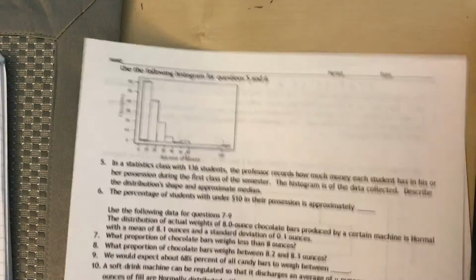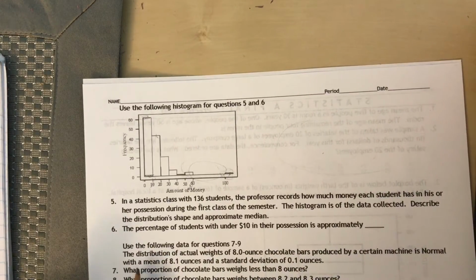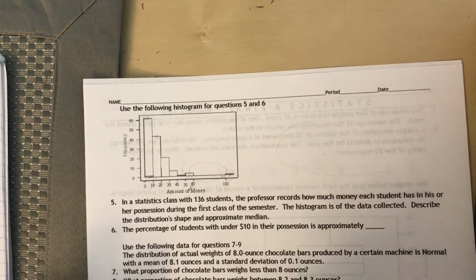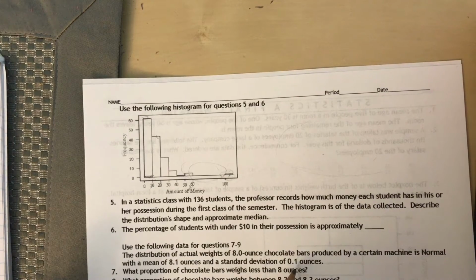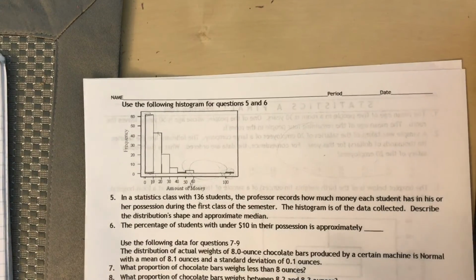Now, number 7 uses this information here. It says the distribution of actual weights of 8-ounce chocolate bars produced by a certain machine is normal, with a mean of 8.1 ounces and standard deviation of 0.1 ounces. What proportion of the chocolate bars weighs less than 8 ounces?